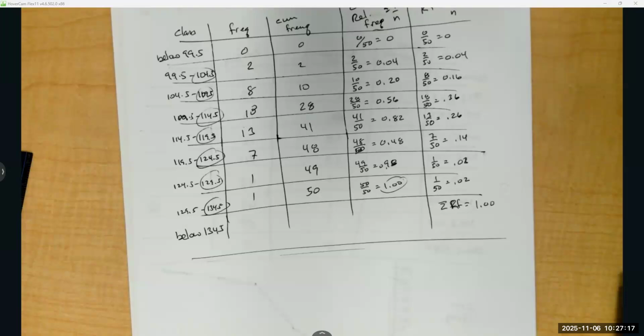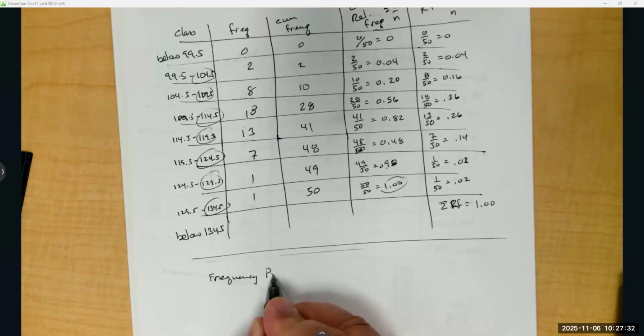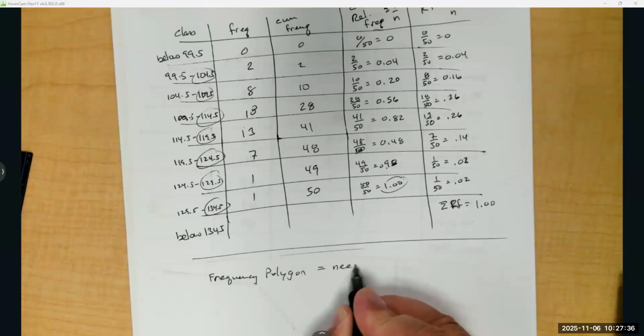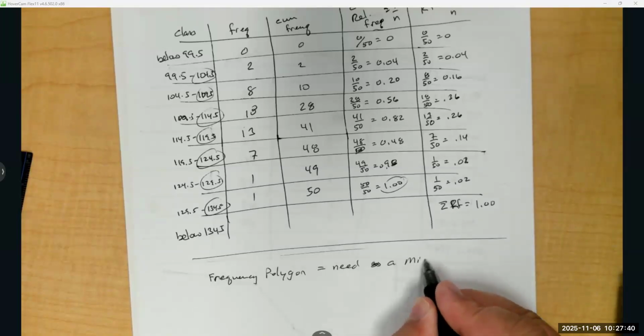Which graph? Nope. Histogram is a bar chart. Which polygon? The frequency polygon needs a midpoint.